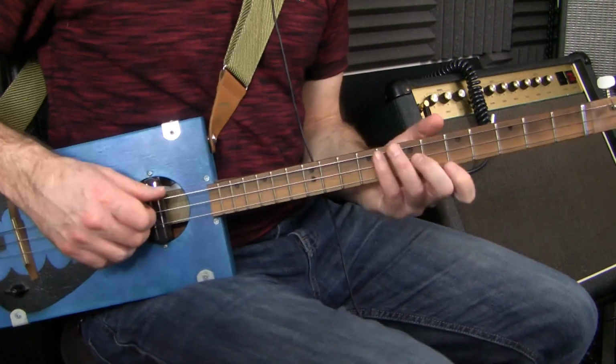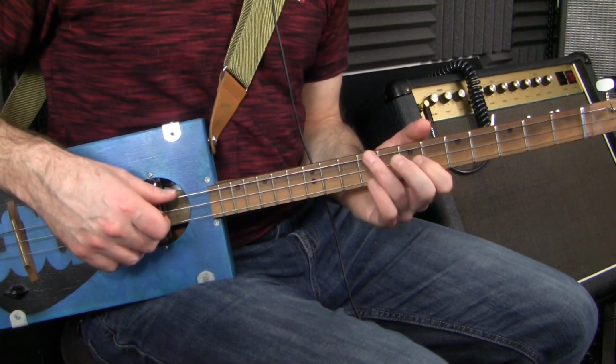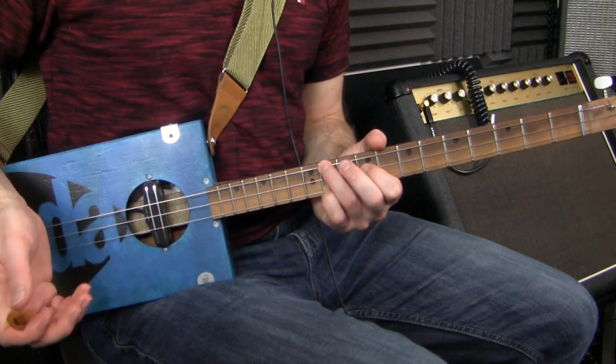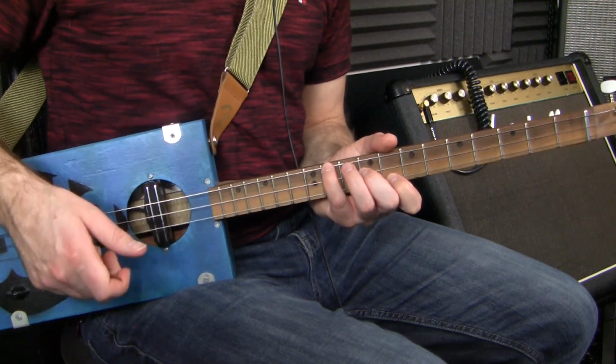And if we were going to go A to A power chord, there's no reason why you can't do the same thing for the B. So there's that B shape.